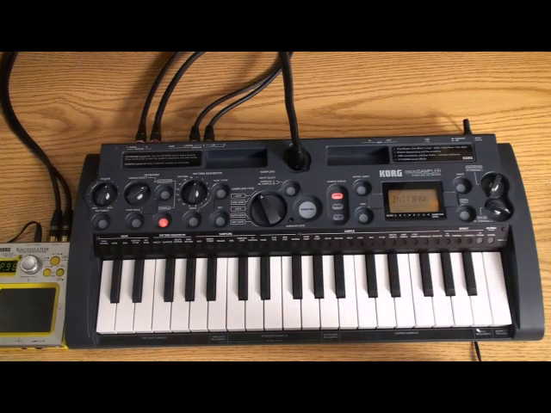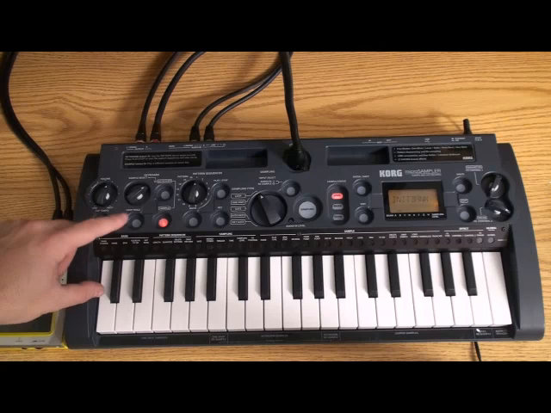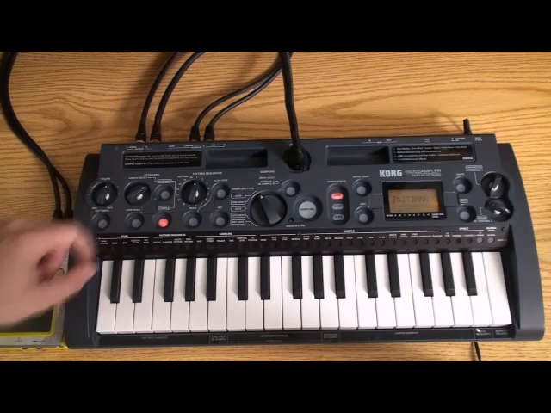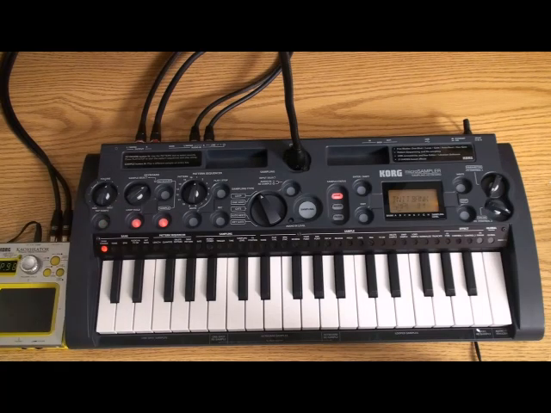And what you can do with the loop also is while you're holding down the key, press the loop hold button and it'll keep playing the loop. And you don't have to keep your finger on the key. So that's pretty convenient as well.